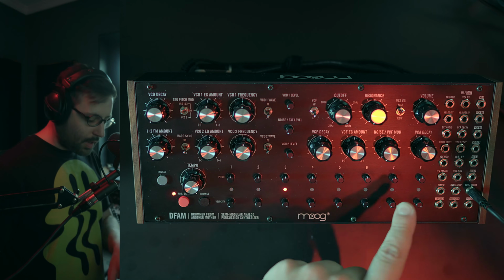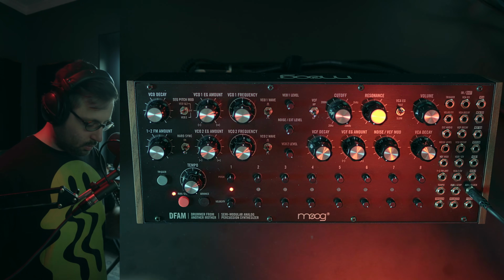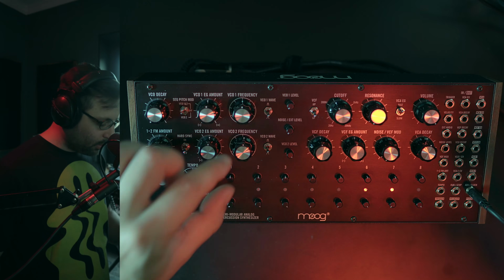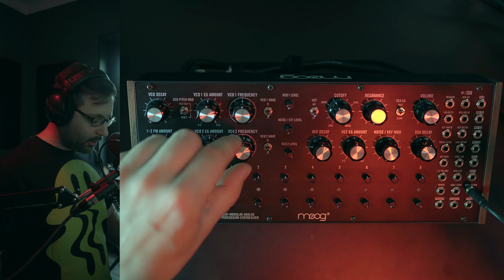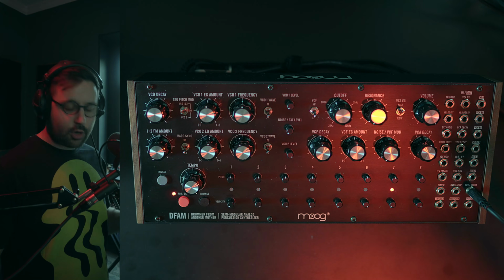One thing you can do is maybe bring a little bit of decay up. You can bring down the cutoff. Maybe the VCO frequency. This depends on your kick drum as well.